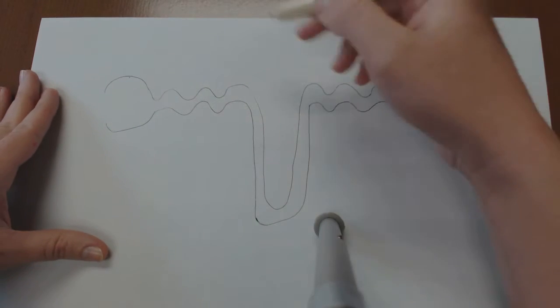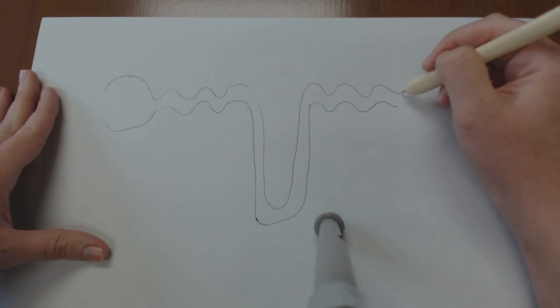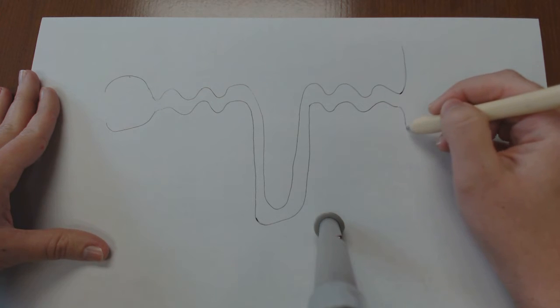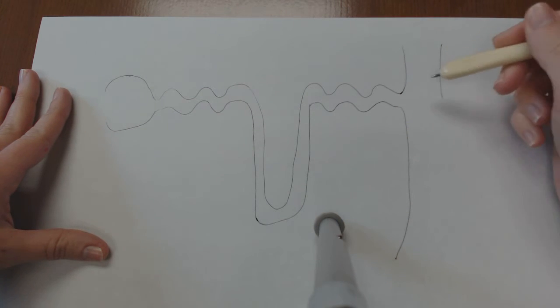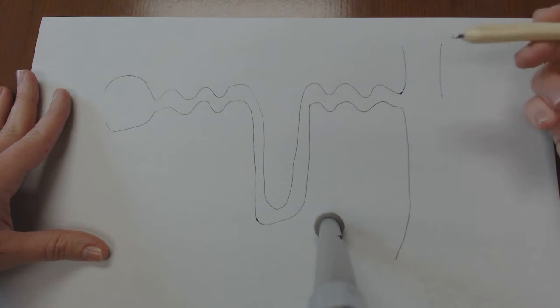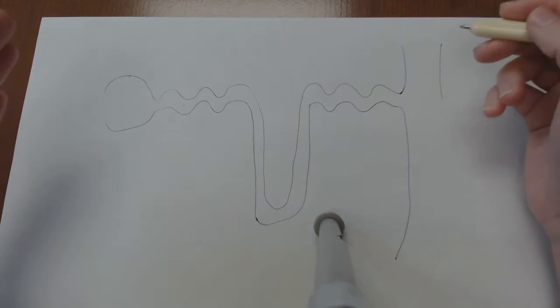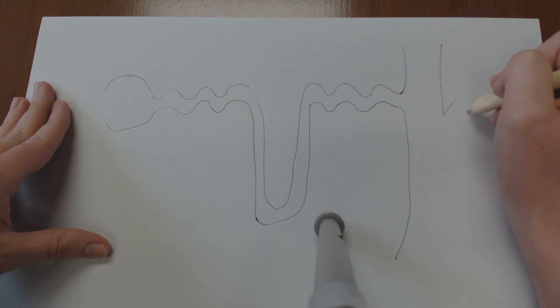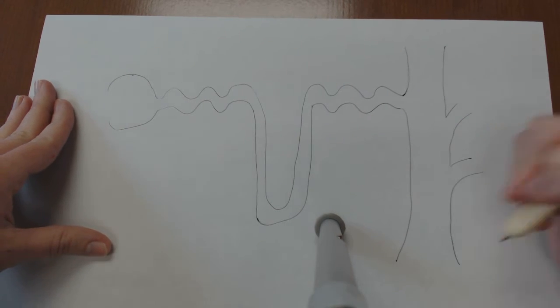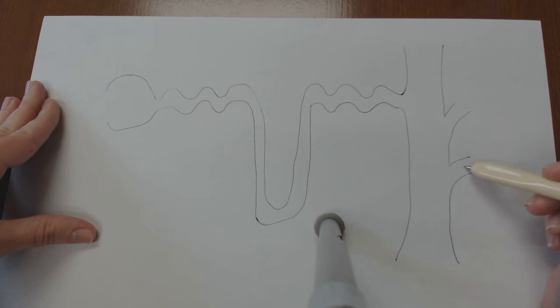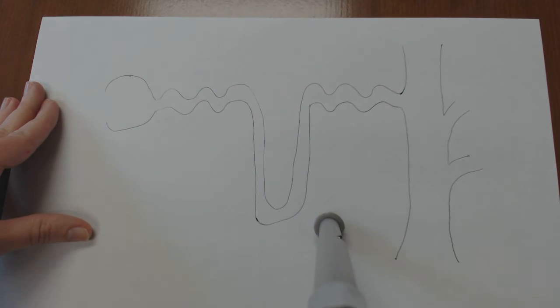And then all the nephrons hook up to a collecting duct, so we'll go ahead and show that. So this is going to be the collecting duct. And the collecting ducts, remember, there's not just one collecting duct per nephron. There's tons of nephrons that can hook up to collecting ducts. So we'll just sort of show a branch like that and another branch like that, meaning that more nephrons could be hooked up all over the place.